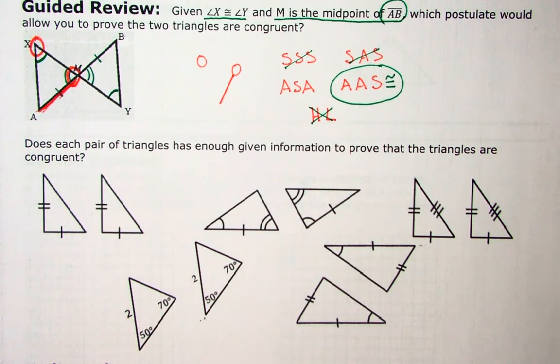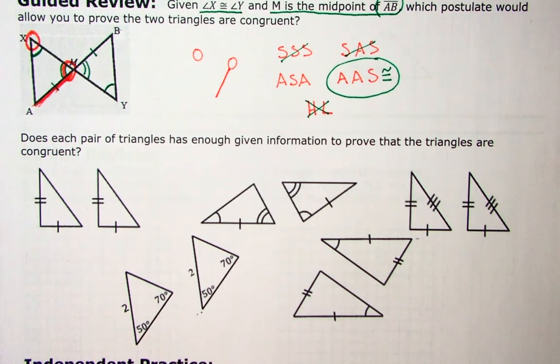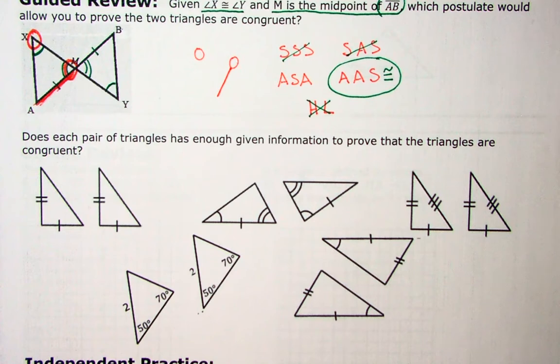When I look at the next set, this can get really tricky, okay? So when you take your test later this week, make sure you're really paying attention to this because, again, this can get really tricky, okay? Does each pair of triangles have enough given information to prove that the triangles are congruent?